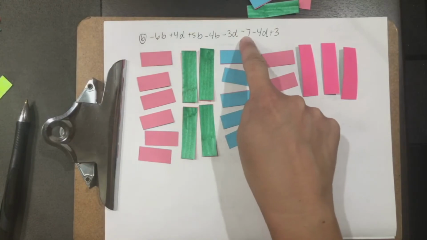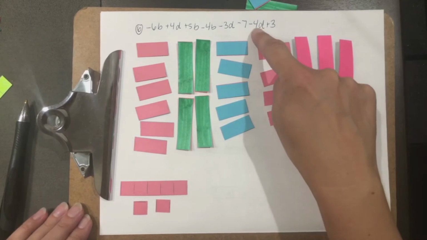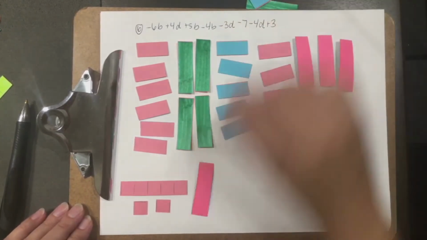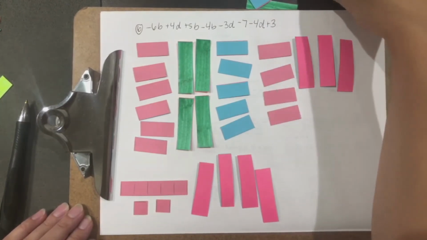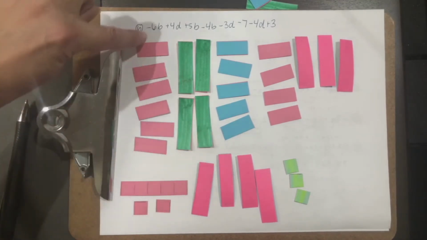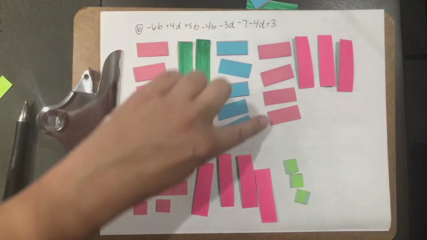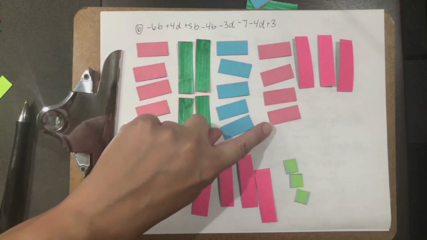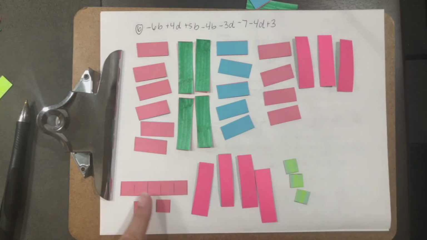All right, now I need 7 negative 1s, 4 negative D's, okay, and then 3 positive 1s. 6 negative B's, 4 positive D's, 5 positive B's, 4 negative B's, 3 negative D's, 7 negative 1s, 4 negative D's, 3 positive 1s. Okay, dokie.